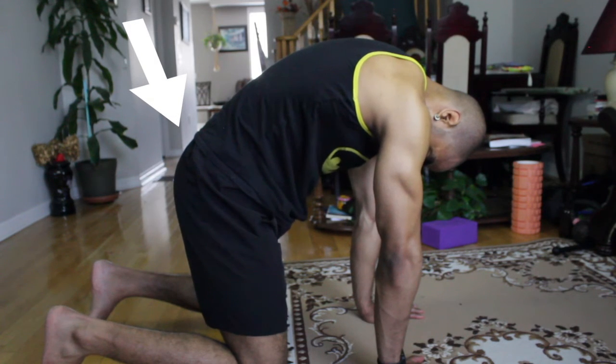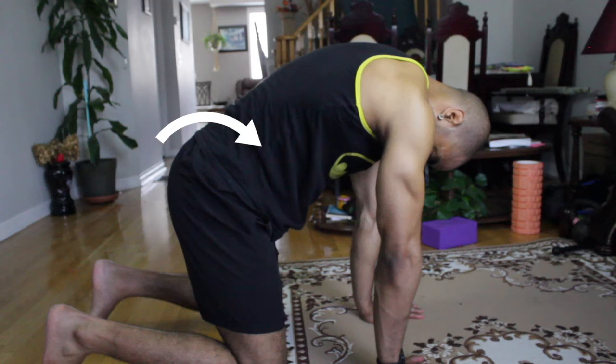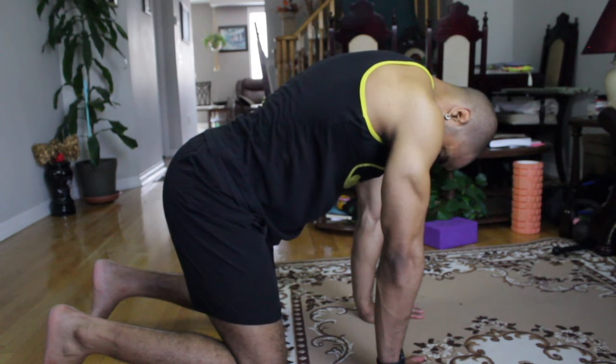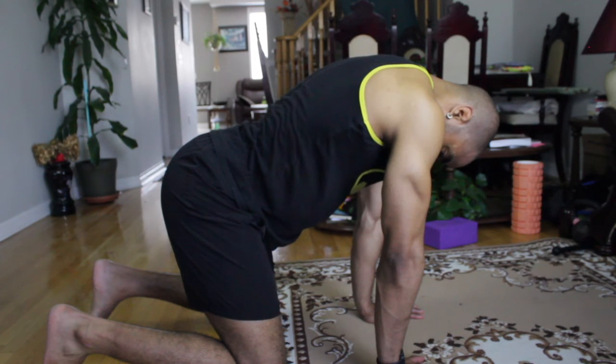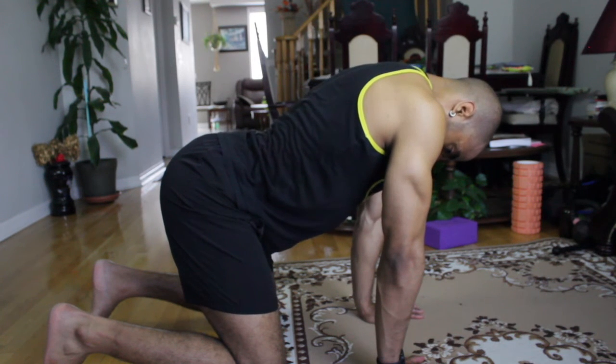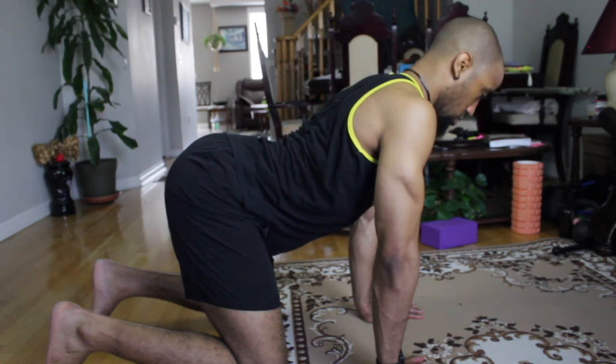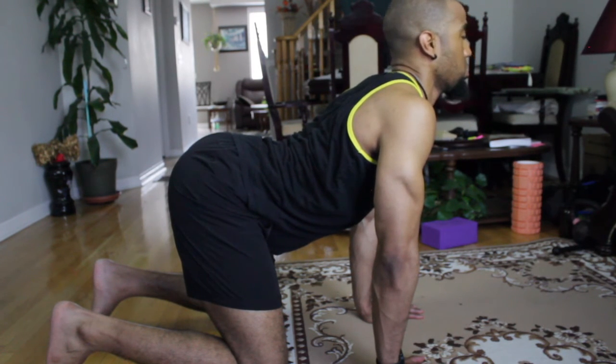Now reverse that motion, again starting from the pelvis, this time going into an anterior pelvic tilt, then extending through your lower back, then extending through your mid back and your upper back, and then finally moving into neck extension, looking forward.